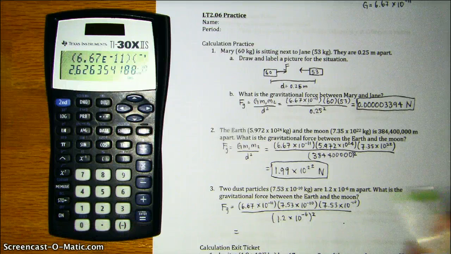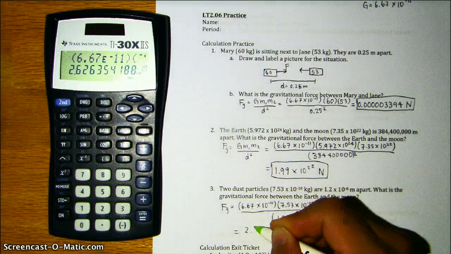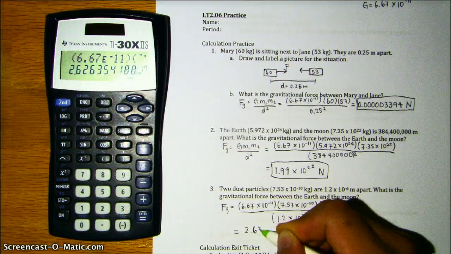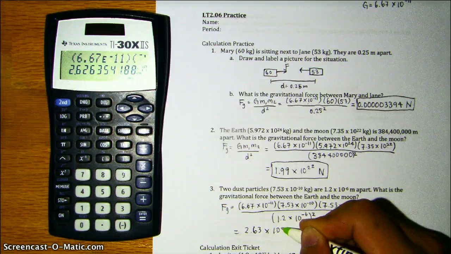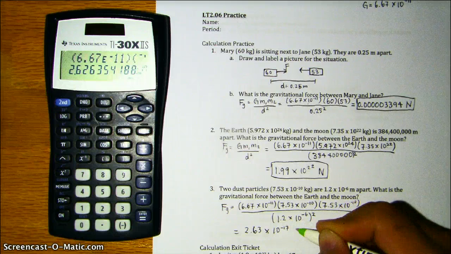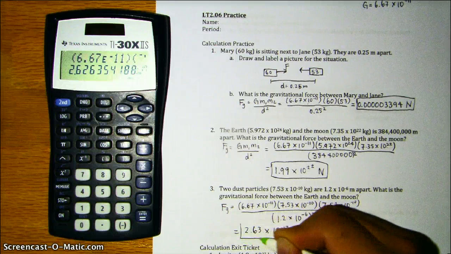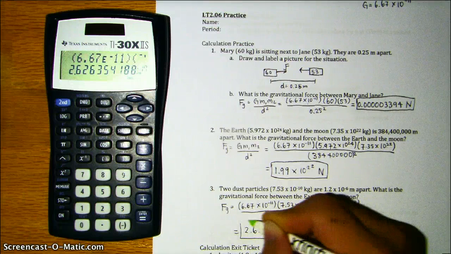You should get 2.63, we're going to round up, times 10 to the negative 17. And since it's asking for force, again, it is in newtons.